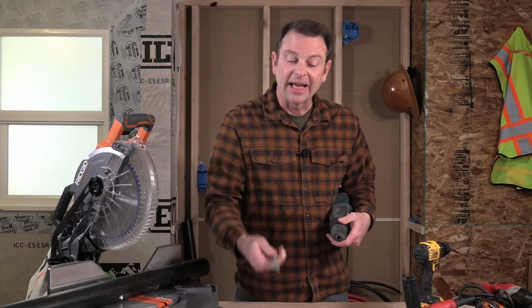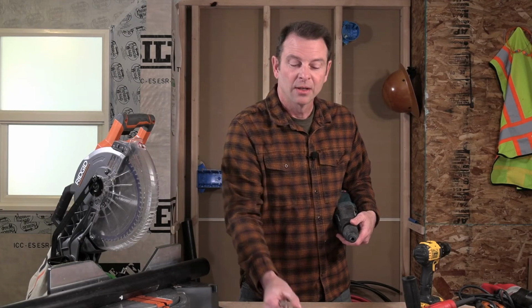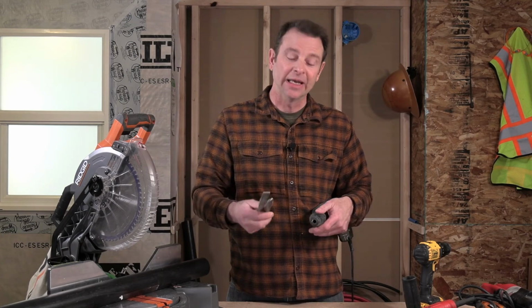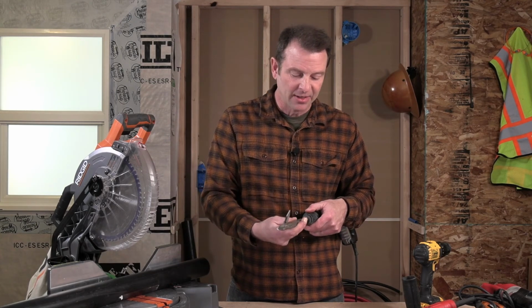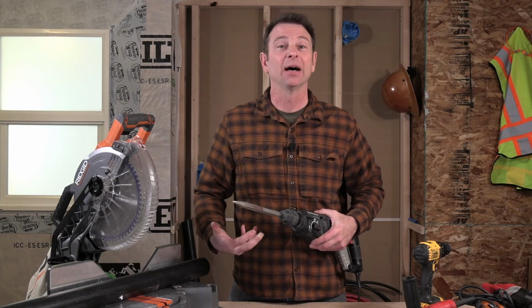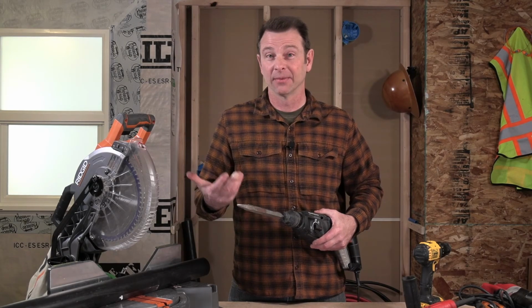You might see a chisel bit or a pointed bit. These you would use without the drill setting. These would be turning this tool into just a jackhammer. So when we get these in, now we can do some real work. This turns this into a breaking tool. We can bust through concrete slabs, make a lot of room. So this turns this into a completely different tool.